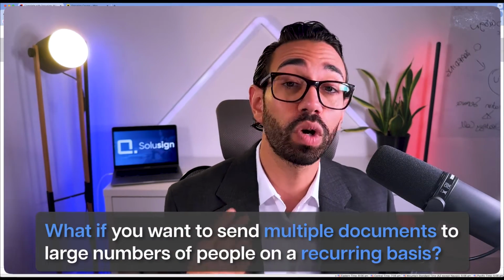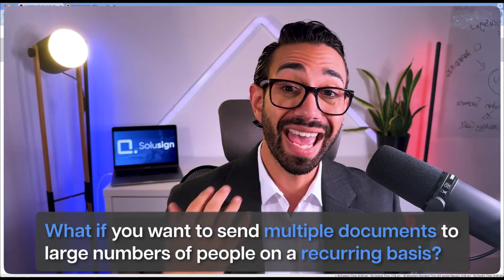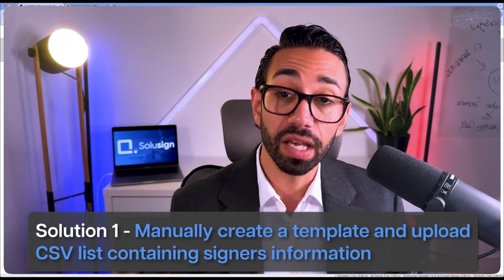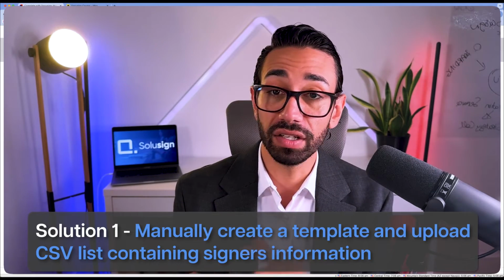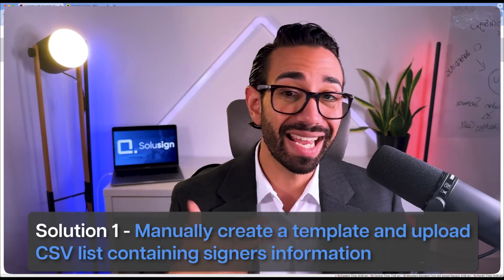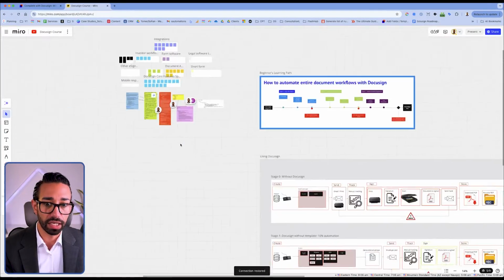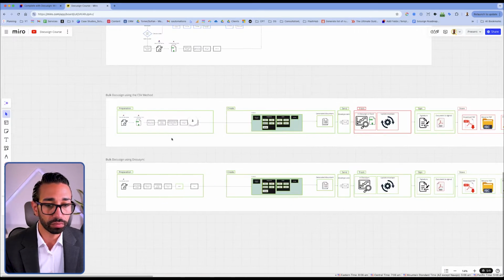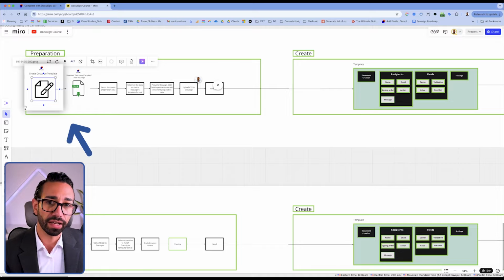But what happens if you want to send multiple documents to large numbers of people, and this is a recurring process? Well, from there, you have two options. You can create a template in which you will be able to upload a CSV list that contains the name, the email, as well as any information that you might want to pre-fill the document with, and then each person will receive a copy. That's called the CSV way. Let me show you. And so with the CSV way, you'll have to prepare your DocuSign template, as I've just mentioned.